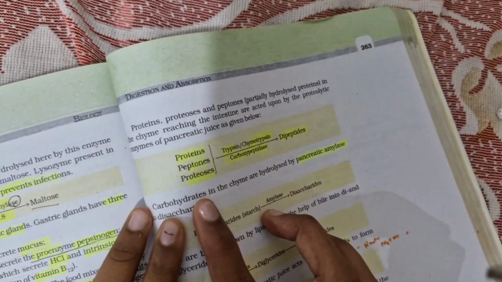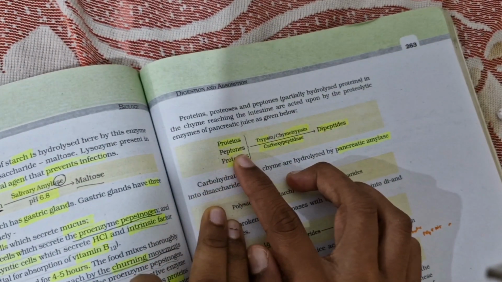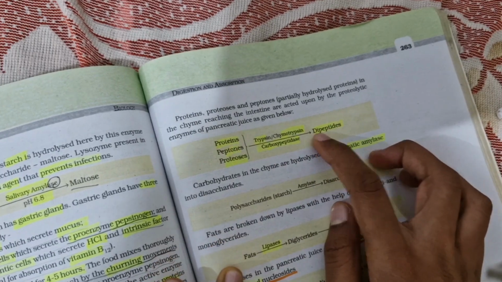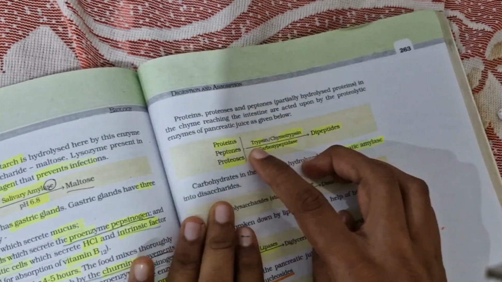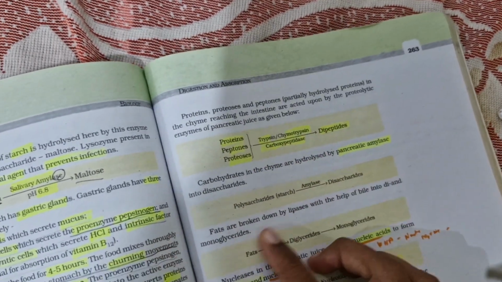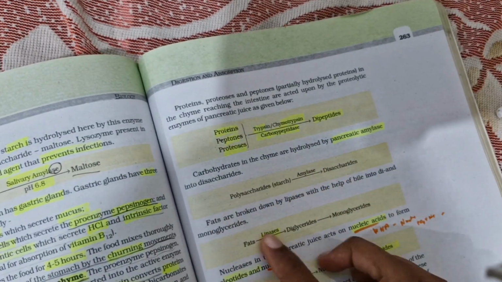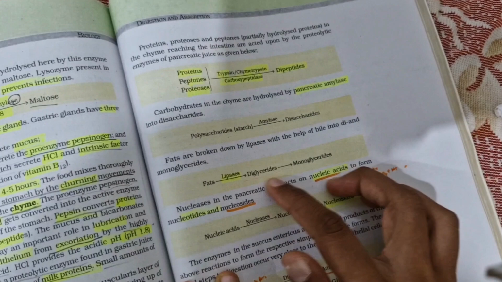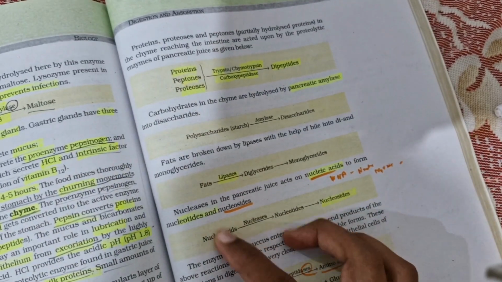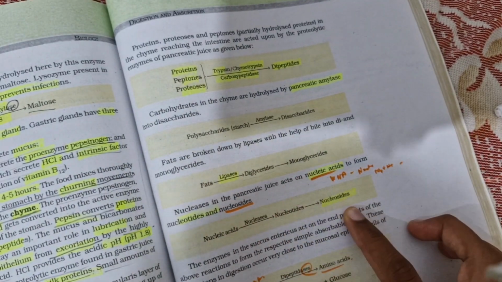The proteins, proteoses and peptones are converted into dipeptides, which are the absorbable form, with the help of trypsin, chymotrypsin and carboxypeptidase. Polysaccharides are broken down into disaccharides by amylase. Fats are broken down into diglycerides, then monoglycerides, by lipase. Nucleic acids are broken down by nuclease into nucleotides and then nucleosides.